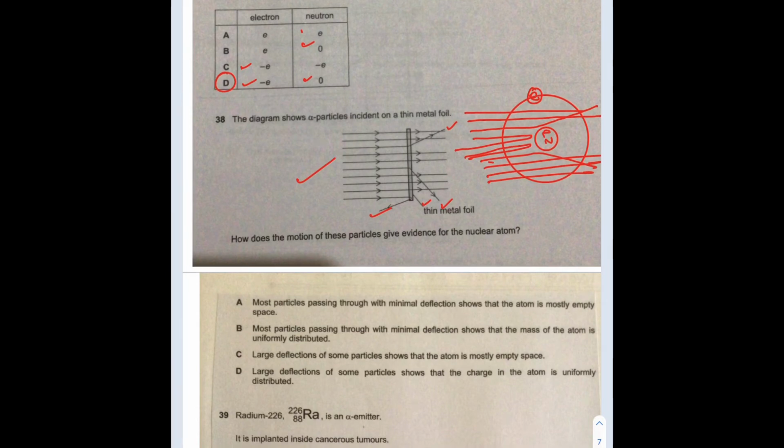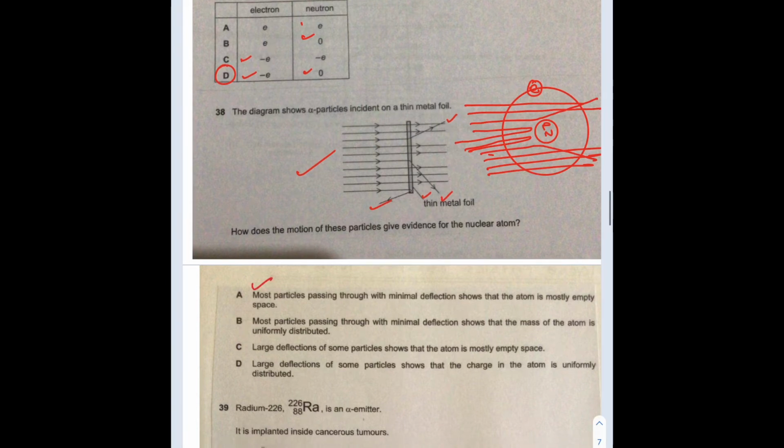All right. Most particles pass through with minimal deflection, which shows that the atom is mostly empty space. Most particles passing through with minimal deflection does not show that the mass of the atom is uniformly distributed. Large deflections of some particles show they are going towards the nucleus.